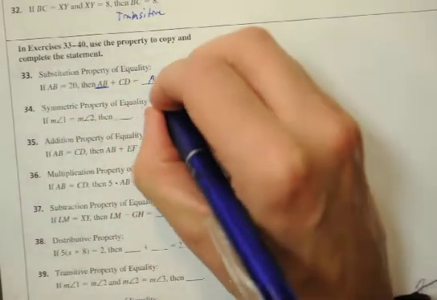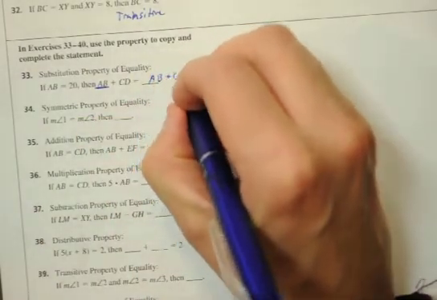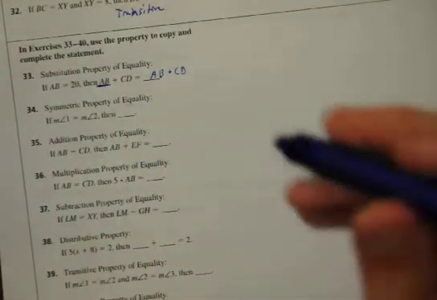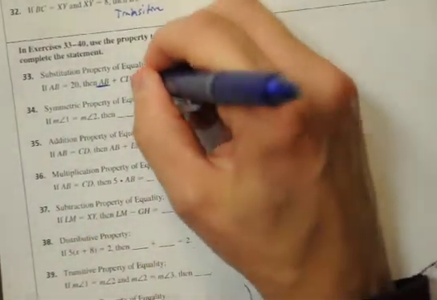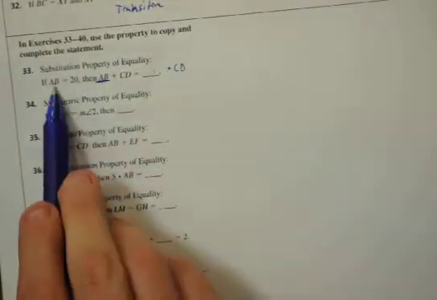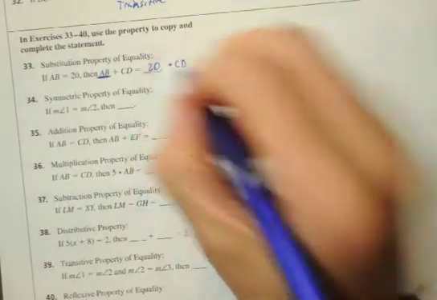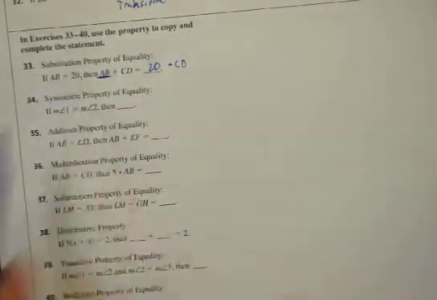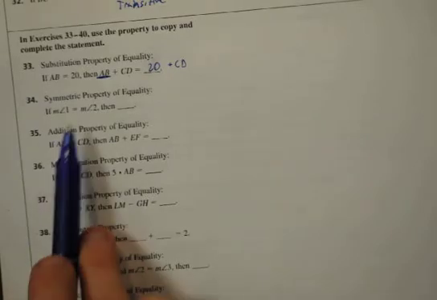So imagine I wrote that over again. I wrote AB plus CD. The substitution property allows me to erase AB and put in 20 because they're the same thing. AB equals 20.